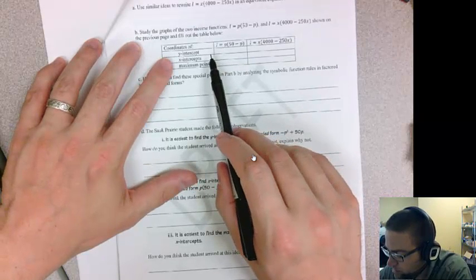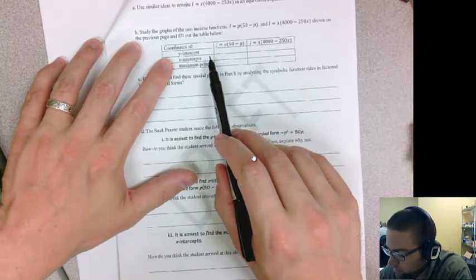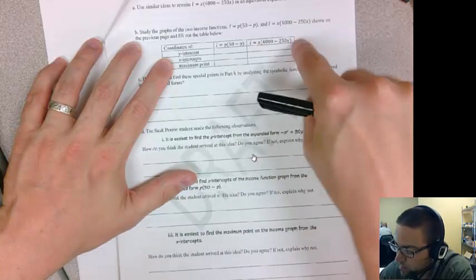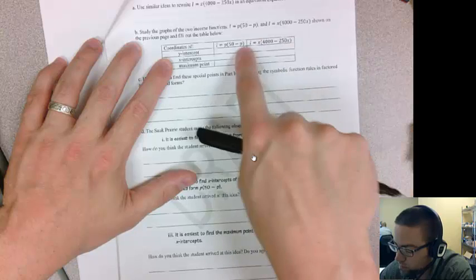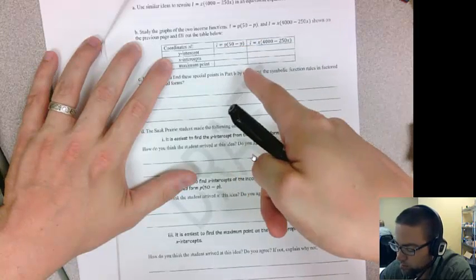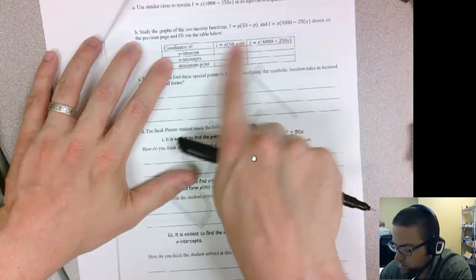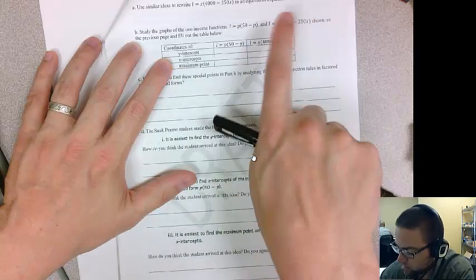The y-intercept, right, is whenever the x value equals 0. So you plug in 0 for both of these spots, and you see what comes out. Right, so 0 times anything is 0. So the y-intercept is going to be 0, 0, right?